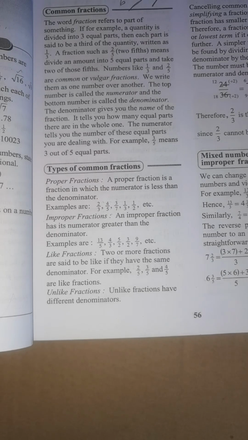Now let's look at improper fractions. It's just the opposite of the proper fraction. For the proper one, the numerator is less than the denominator.